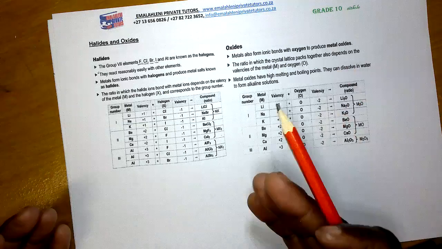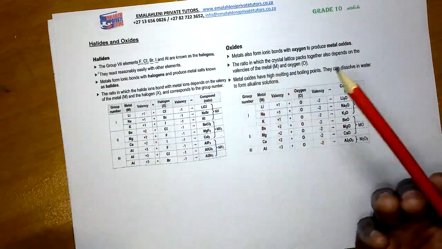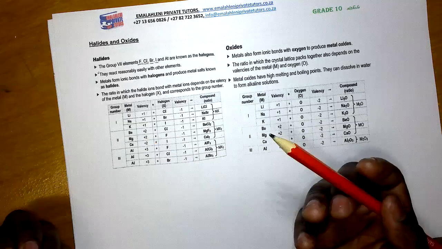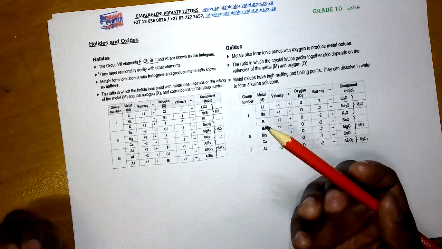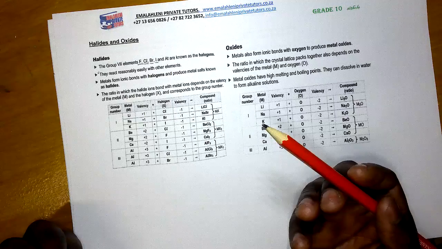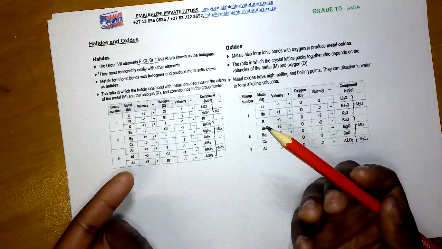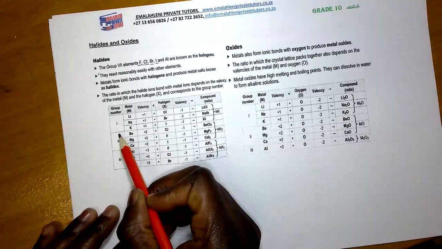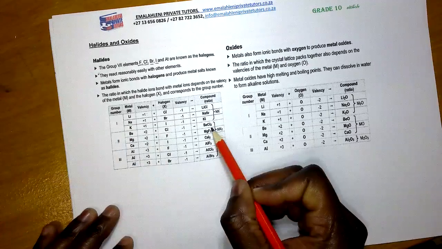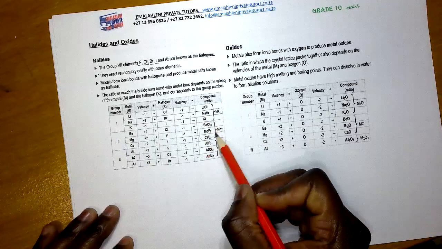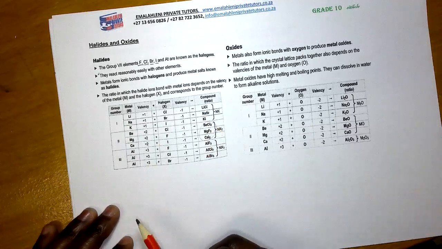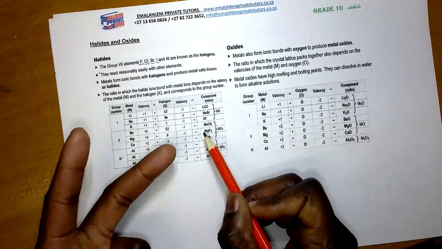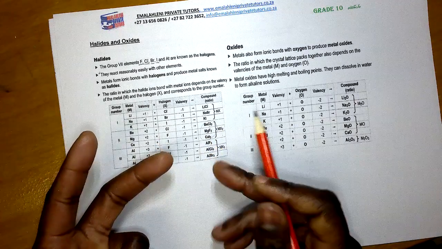So you must know that beryllium has two electrons to donate. Chlorine only needs 1. So you find that group 2 bonds with 2 halogen atoms, because they are donating 2 electrons, and each halogen atom needs 1 electron.